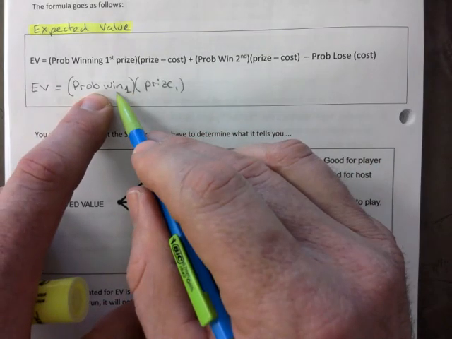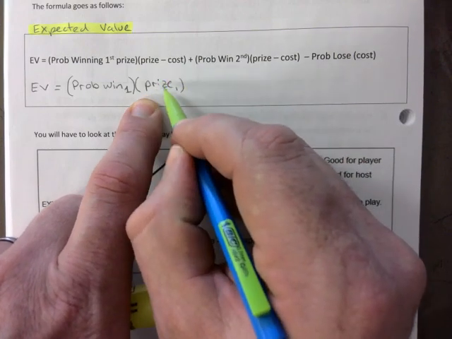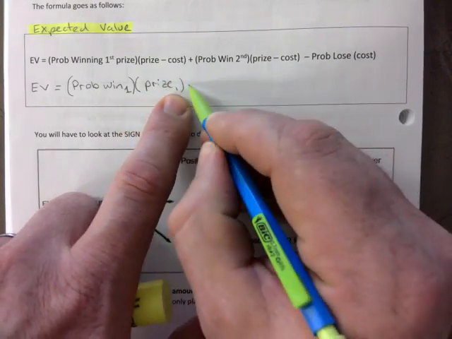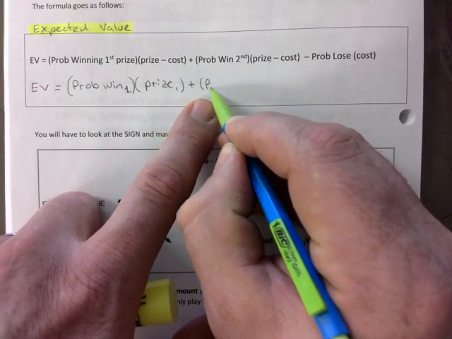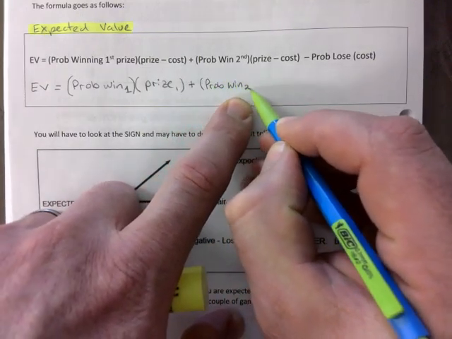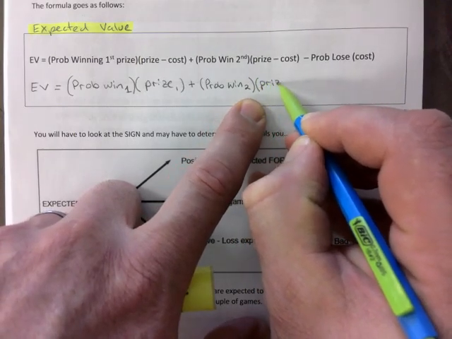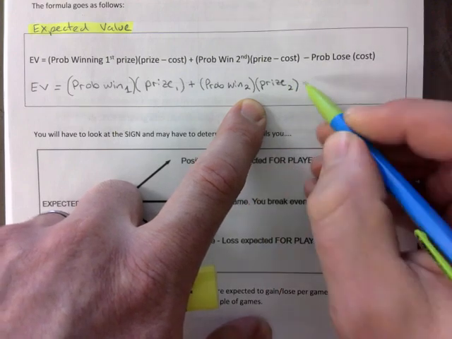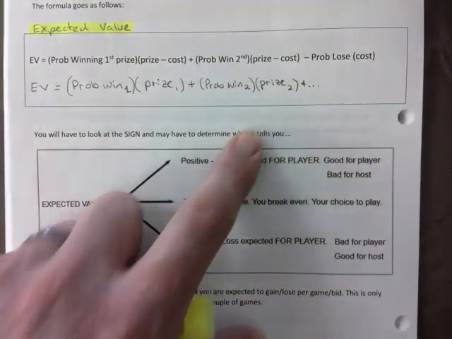There's a probability of winning that first one and a dollar amount associated with it. If there's another way of winning, you continue this pattern: the probability of winning the second prize times the dollar amount you're winning. And you keep going in as many ways as there are to win.